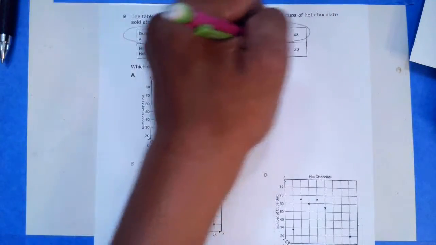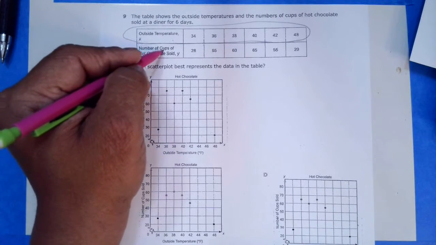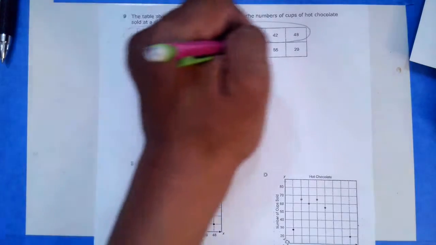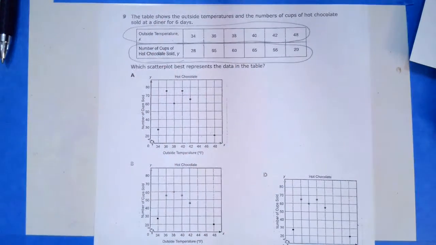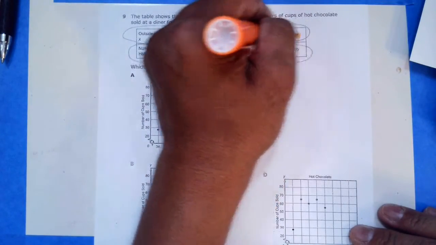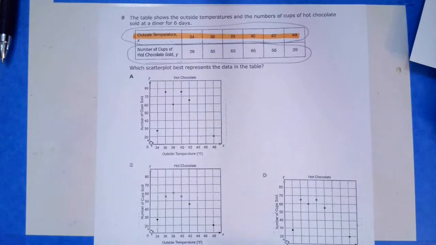All of this is outside temperature on the x-axis. The number of cups of hot chocolate sold, that's going to be on the y-axis. So all of those are for the y-axis, okay? So just to help us out a little bit better, this is going to be for my X right there. And the Y will be this one right here. That's not colored, okay?